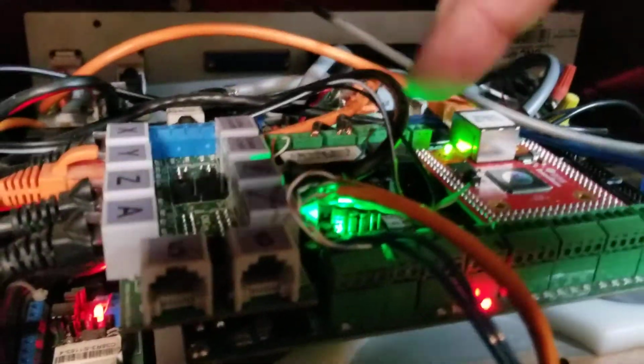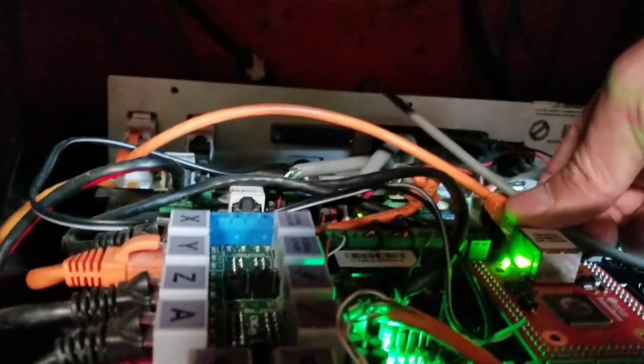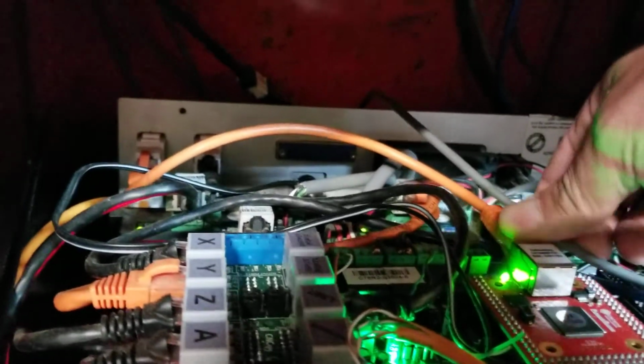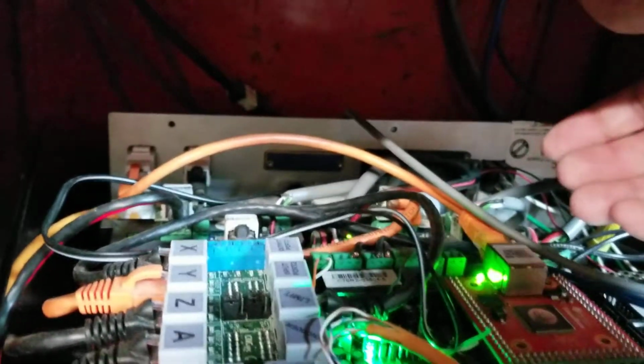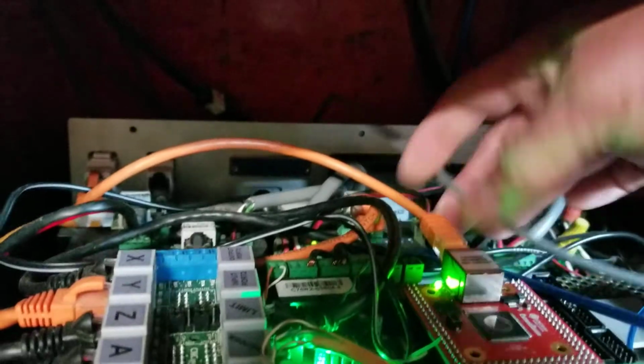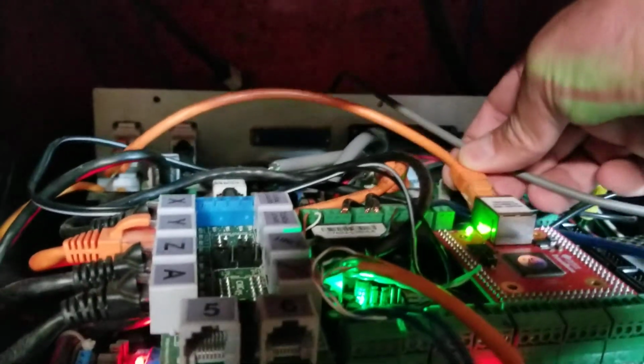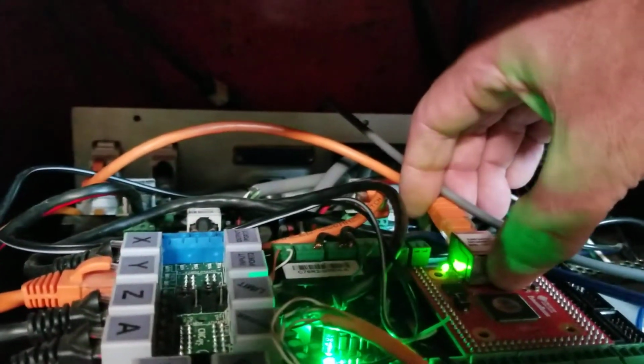If you don't have any of those, then that means something is wrong here. Now during shipping, a lot of times what can happen is a cable can gingerly just get pulled out just a little bit. So we need to unplug it, plug it back in, and listen for the click. Same thing right here. Unplug it, plug it back in, listen for the click.